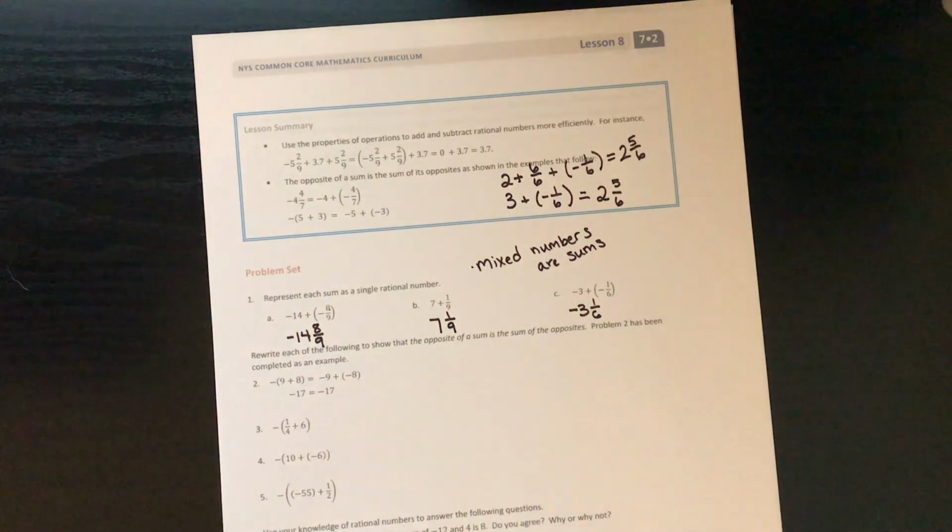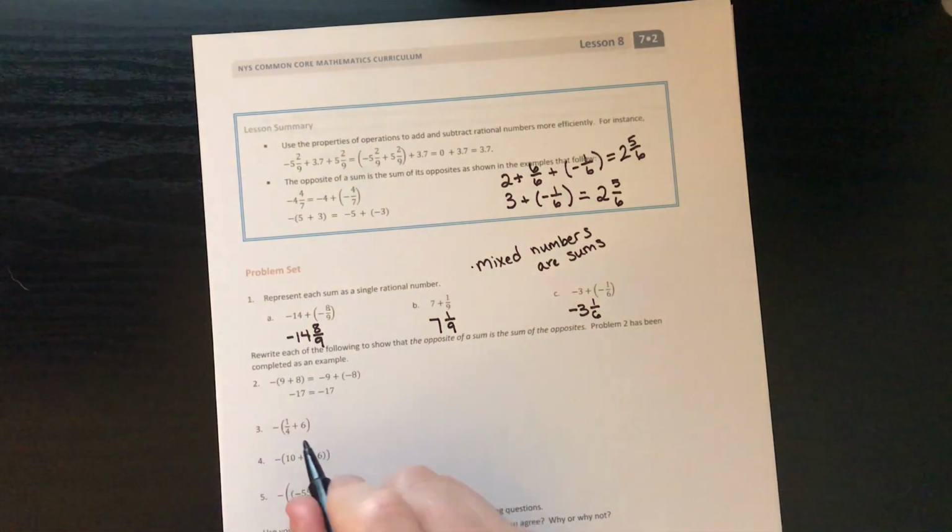That's called the opposite of a sum. But then rewrite the expression equivalently as the sum of the opposites. So that's when you take the opposite of each addend or each piece of the sum and then add them up and show that you get the same number either way.